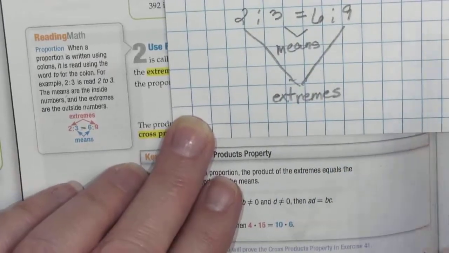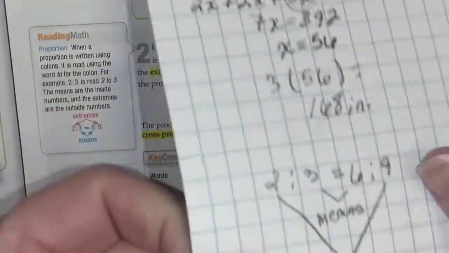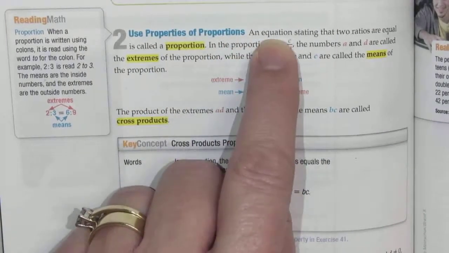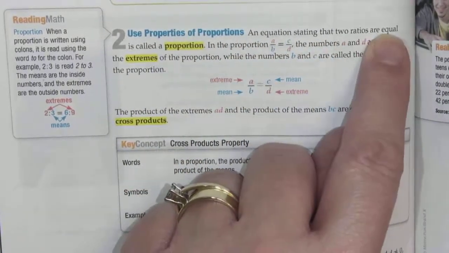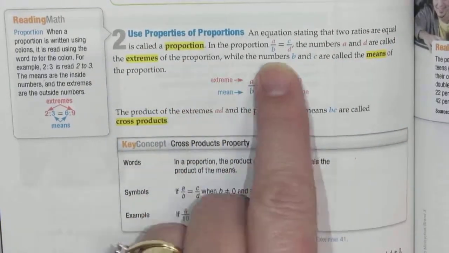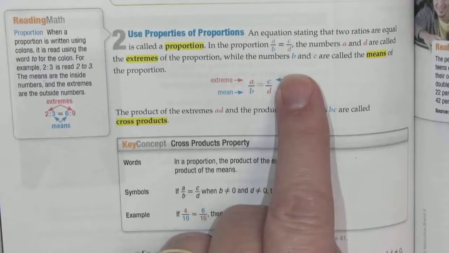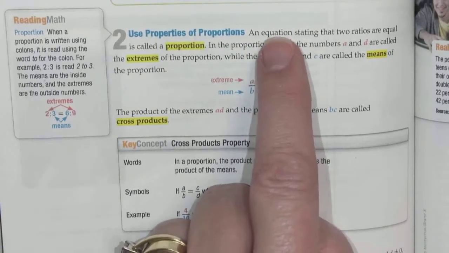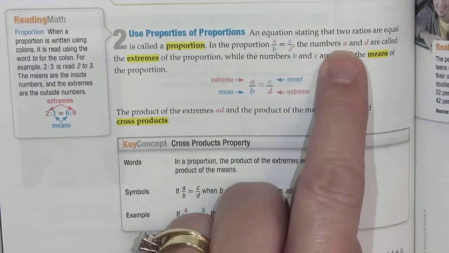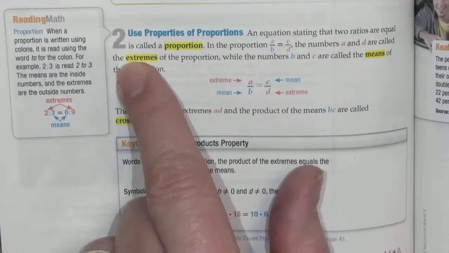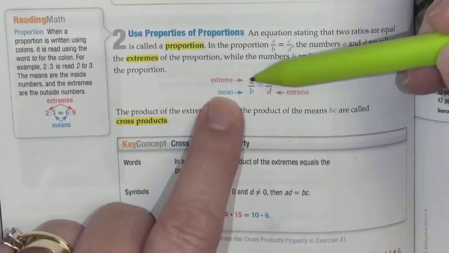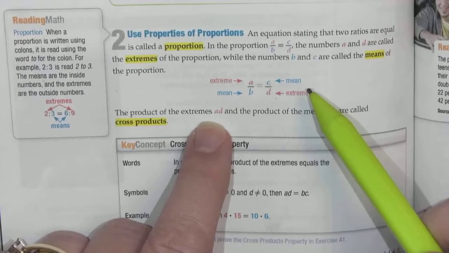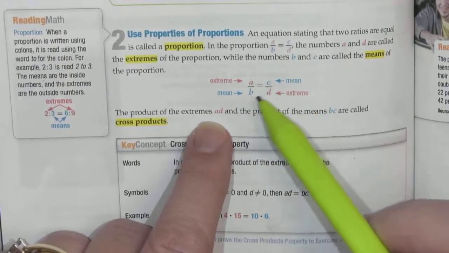Okay, means and extremes. Okay, so let's look at this and see what we can do with means and extremes. An equation using two ratios that are equal is called a proportion. So a ratio is one by itself, but if you have two that are equal to each other, that's called a proportion. In the proportion A to B equals C to D, the numbers A and D are called the extremes. Okay, so the extremes are upper left, lower right. The means are lower left, upper right. Okay, so extremes and then means.